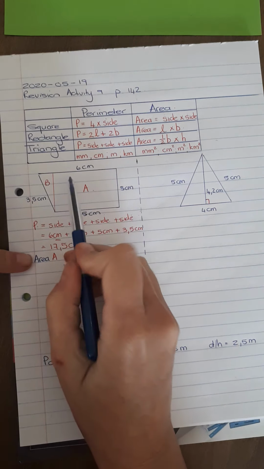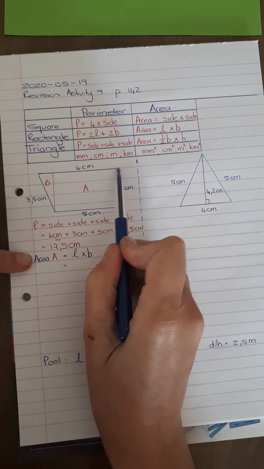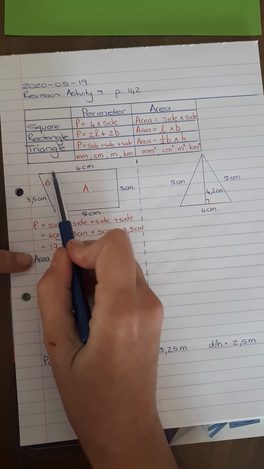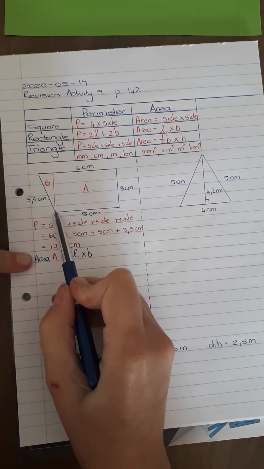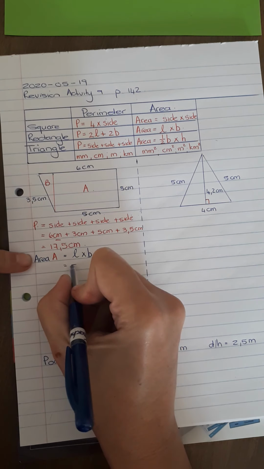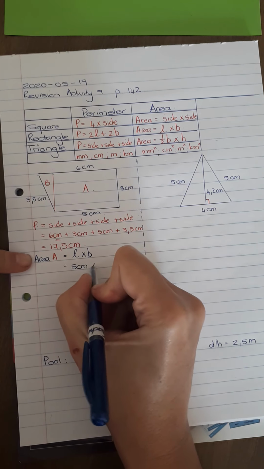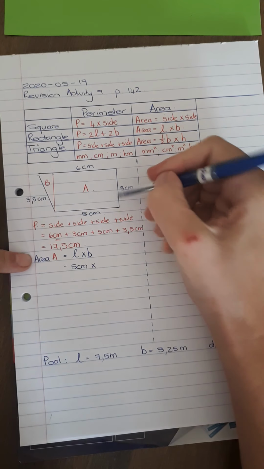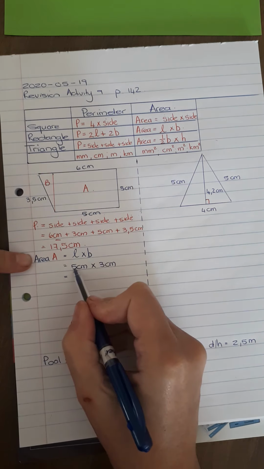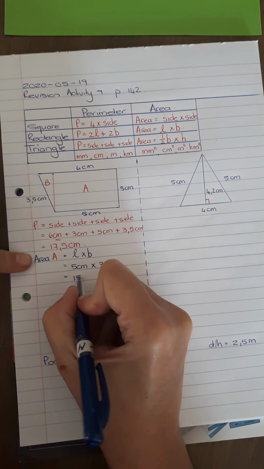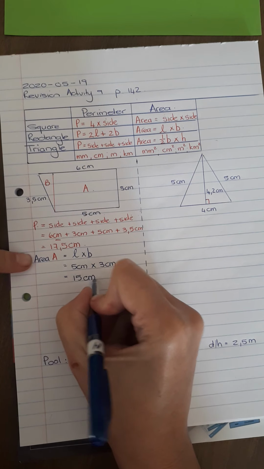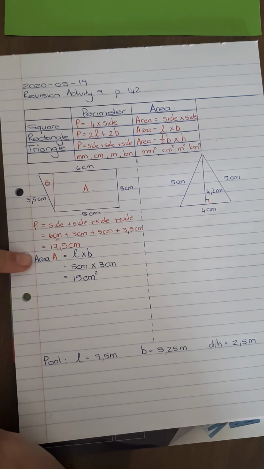Now the length, that's not 6, because 6 centimeters is measured from there to there. And now I'm only measuring up to that point, and that will be exactly the same as this measurement, and that will be 5 centimeters. 5 centimeters times the breadth, they gave it to me, 3 centimeters. So if I work that out, 5 times 3, 15 what? Squared centimeters. Centimeter times centimeters, squared centimeters.